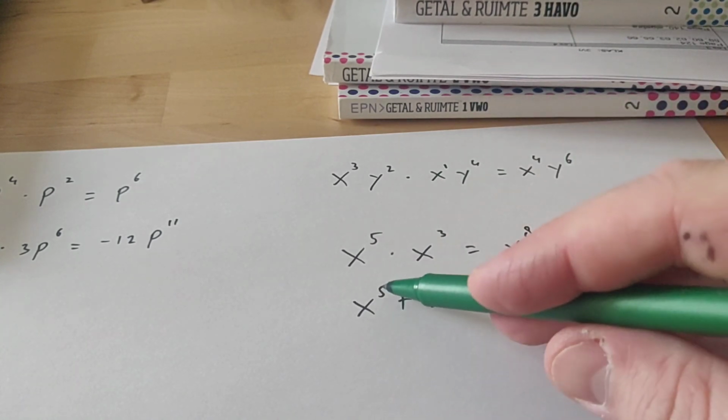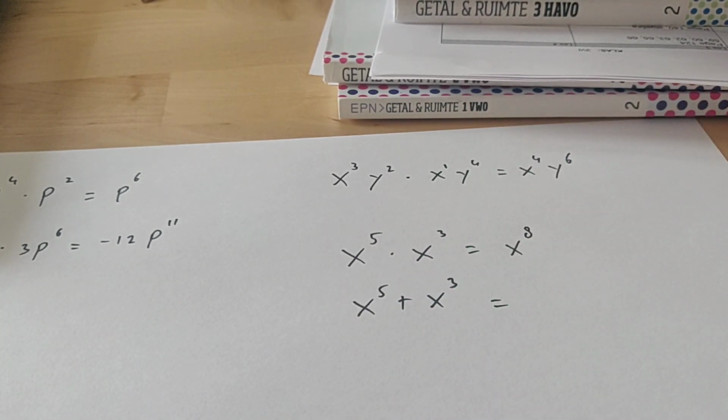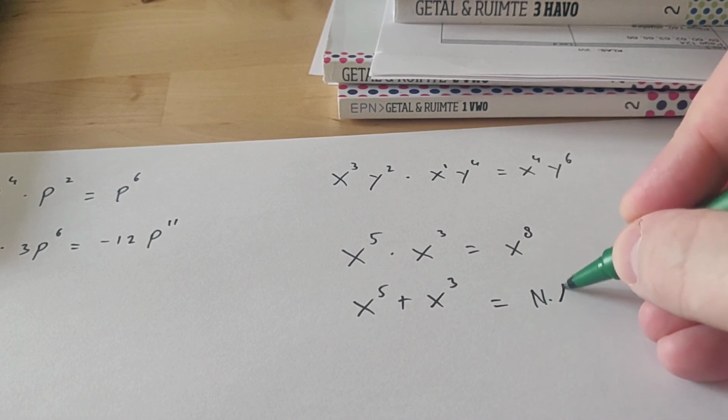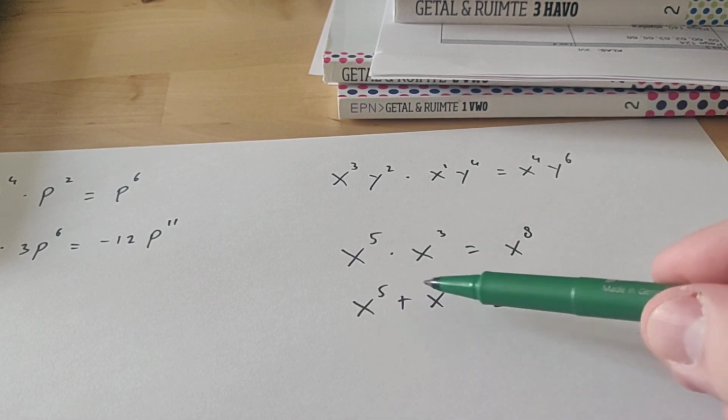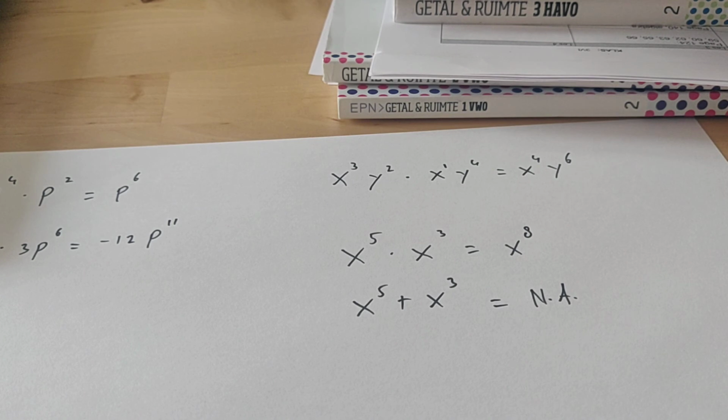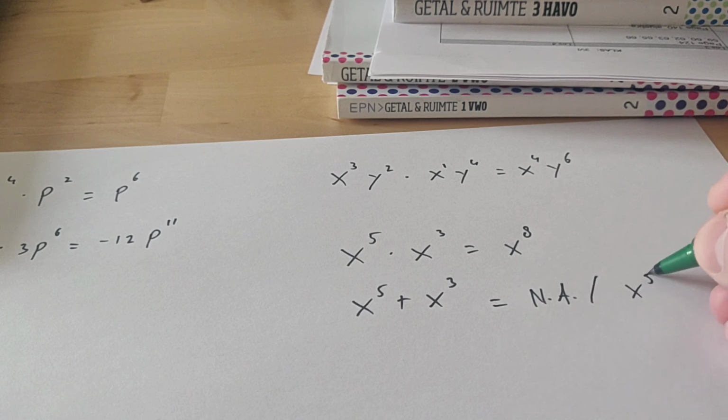But if you see x to the power of 5 plus x to the power of 3, then you have no answer. Because these things are not the same. So you cannot say this is 2 times and then something. Yeah, so this is just no answer, or if you want you can write down x to the power of 5 plus x to the power of 3.